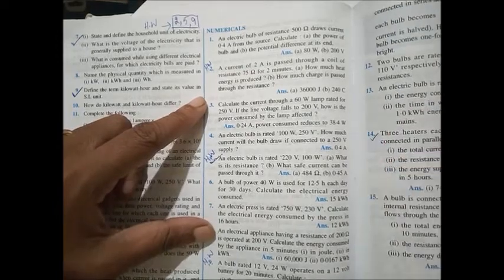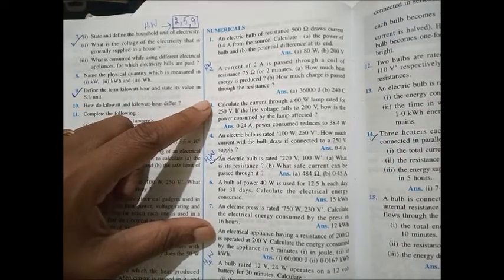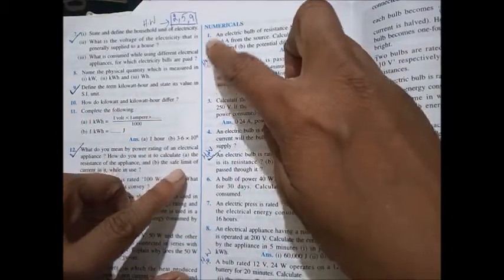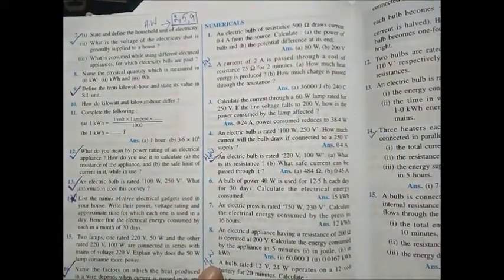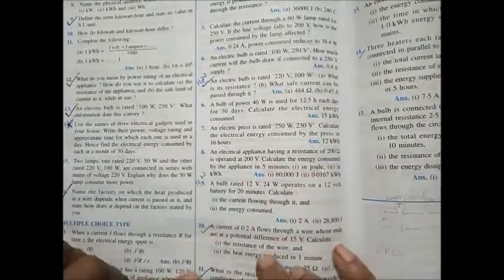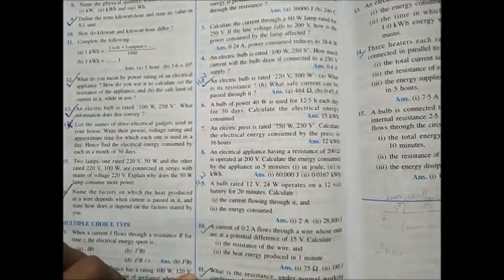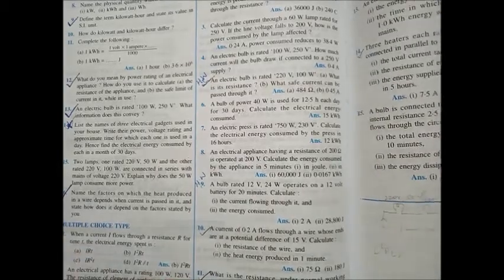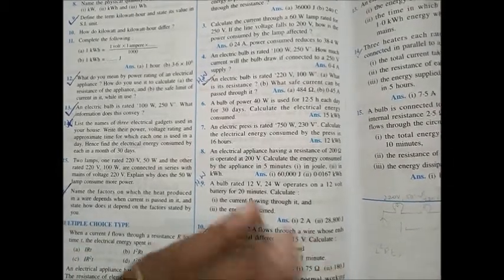I think 3, 8, and 10 we did in the Zoom class yesterday. So for homework you do 2, 5, and 9. That's enough. Okay. And the rest of the numericals we'll be doing in next week's Zoom class. Okay, so I'm keeping these numericals to be done in Zoom class.